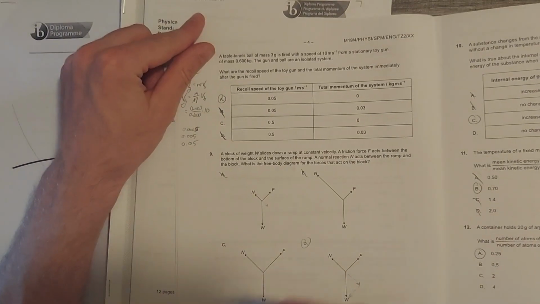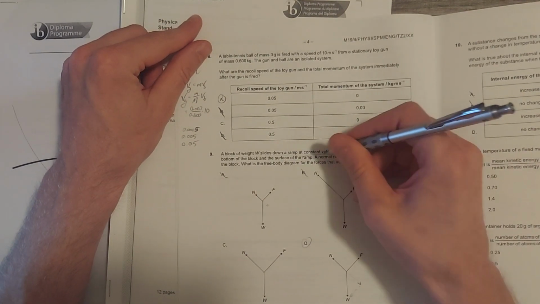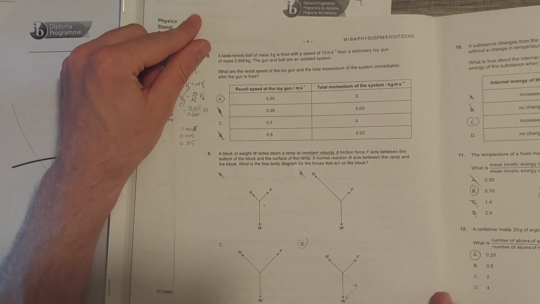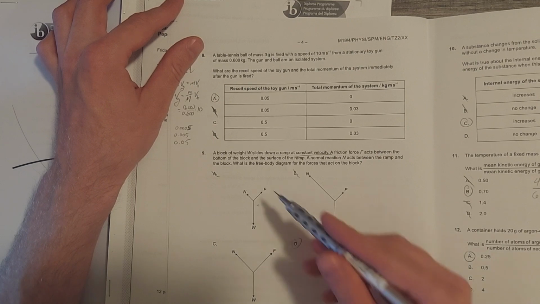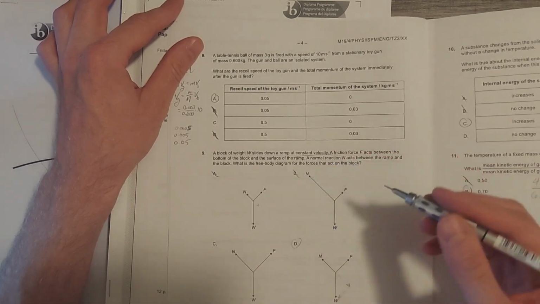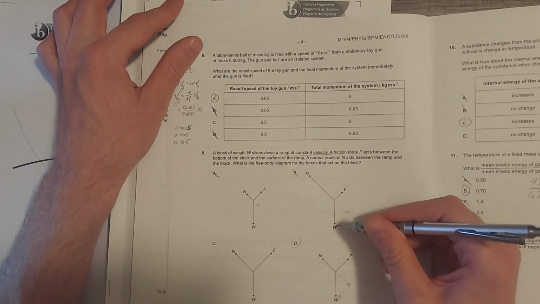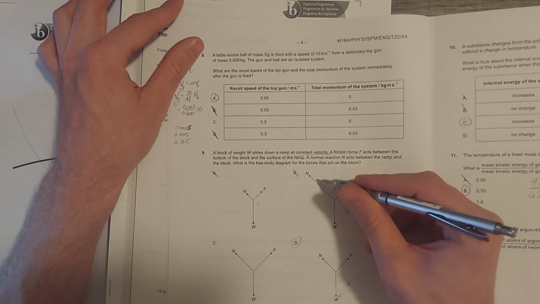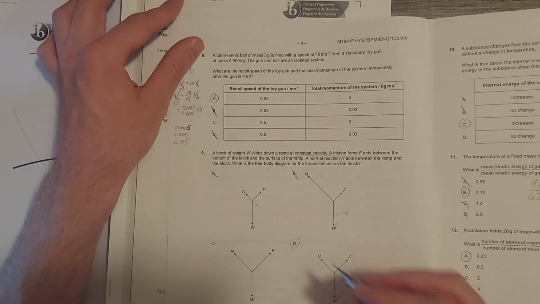A. Number 9, so we have a block sliding down a ramp at a constant velocity. The constant velocity is the important part here. That tells us that the forces have to be balanced. So you look at these and figure out which ones are balanced. All right, so in this case, well, they can't be, so the way we break this down is usually by bringing gravity down. Hey, these two need to be balanced. This is bigger than gravity, so it can't possibly be an answer.